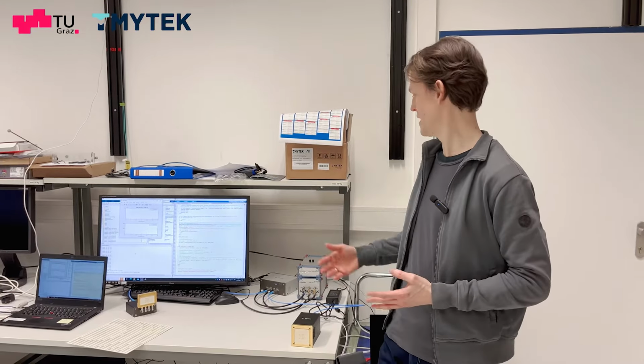My name is Klaus Witrisal. I'm heading the Wireless Communications Research Group. We're most interested in investigating wireless propagation channels, also in localization and sensing applications in particular. And we recently got this equipment, the up and down converters and the phased array antennas by TMYTEK, in order to extend our research also to the mmWave frequency bands. So I will hand over to Patrick to introduce the equipment and to show the approach that we are now pursuing.